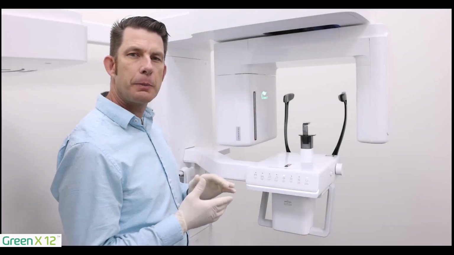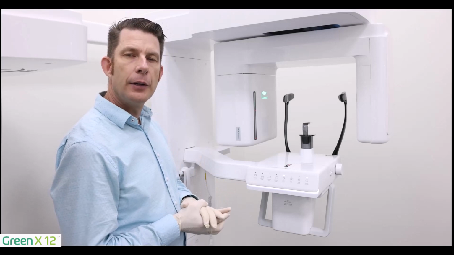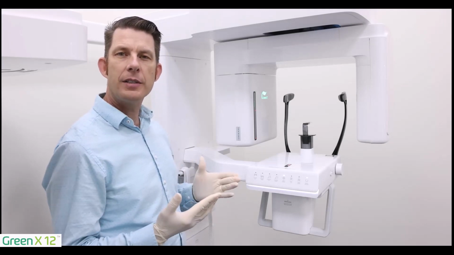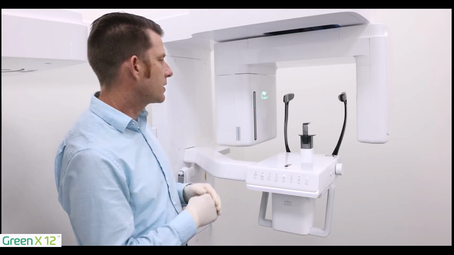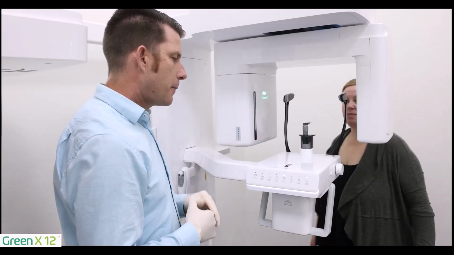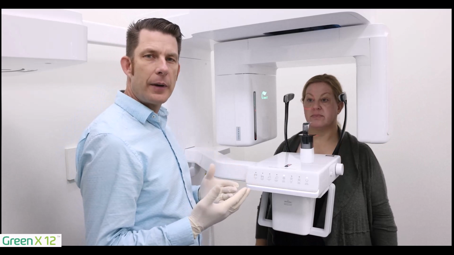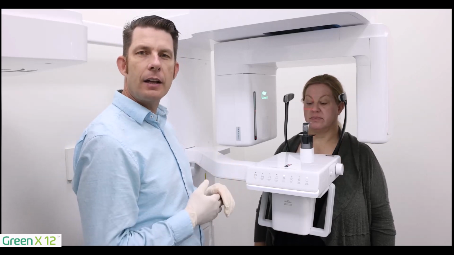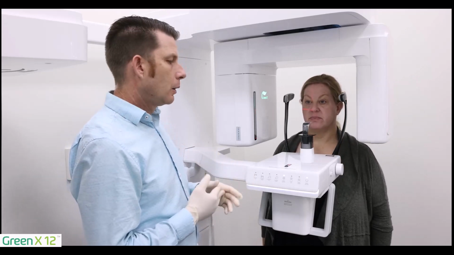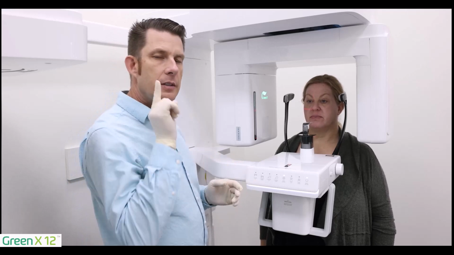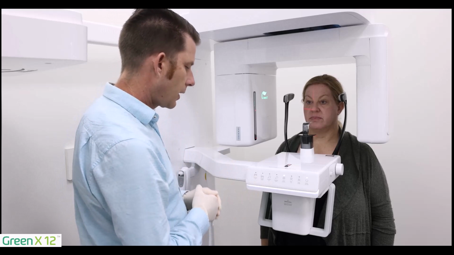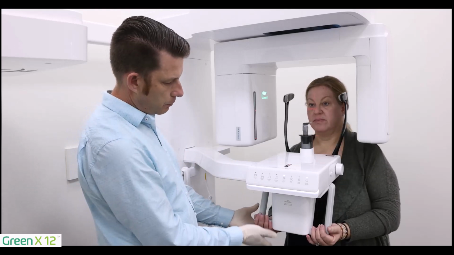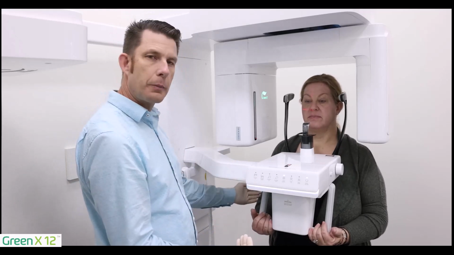The Vatech Green X platform also includes 2-dimensional extraoral bite wings, and let's look at patient positioning for that now. I'm going to go and bring my patient back. And patient positioning for extraoral bite wings is very similar to taking your panoramic image. Really the difference is the location of the canine beam. So we're going to go through our patient positioning protocol, starting with our hands and our feet. So hands, palms facing up, feet shoulder length apart.